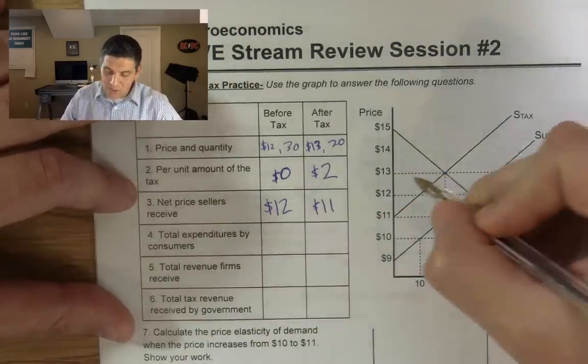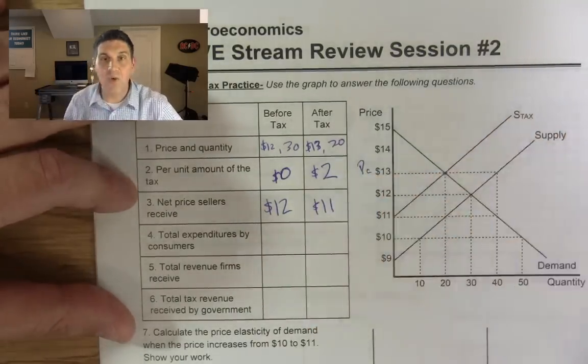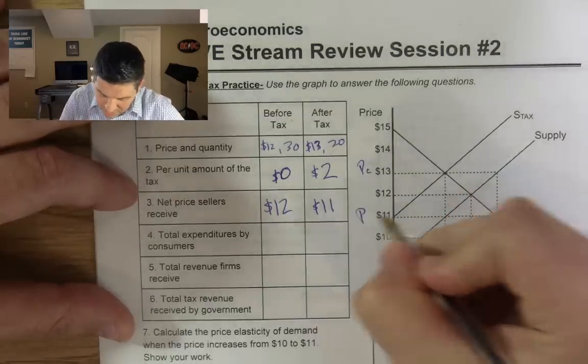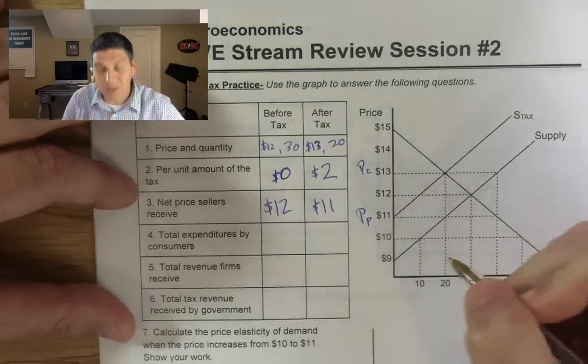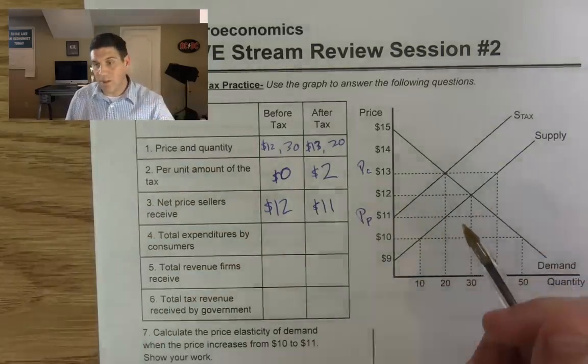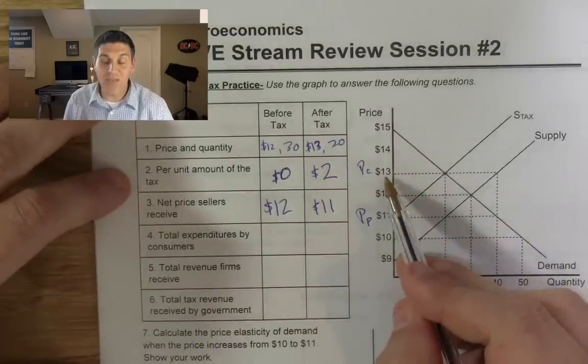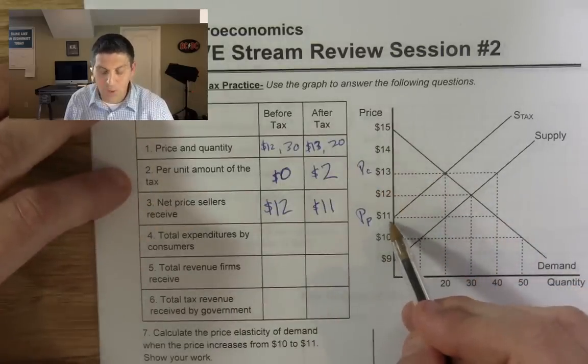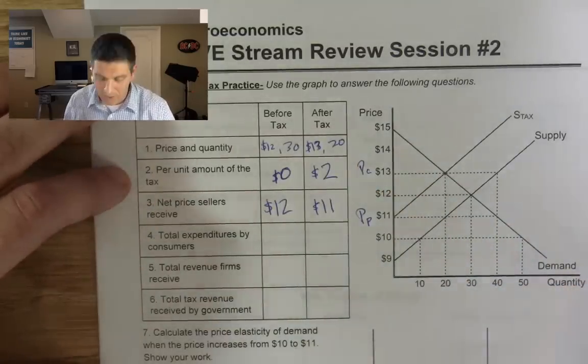What? Yeah. This new price, this right here, I'll put price for consumers, PC, and the price that the producers receive, the net price, is actually only 11. Before, consumers spent 12, producers got 12. Now, consumers spent 13, and the producers only got 11 because 2 of it went to the government.